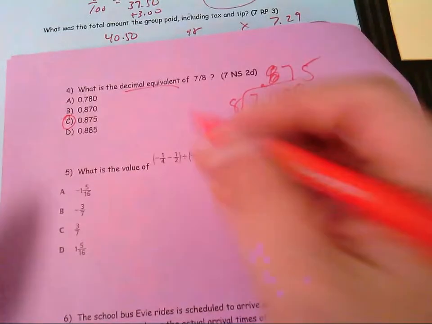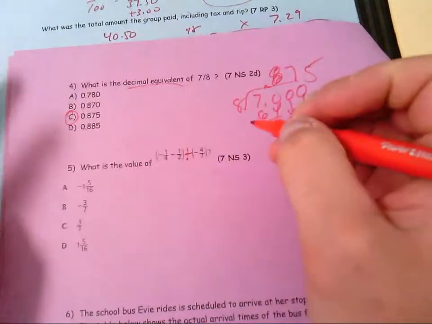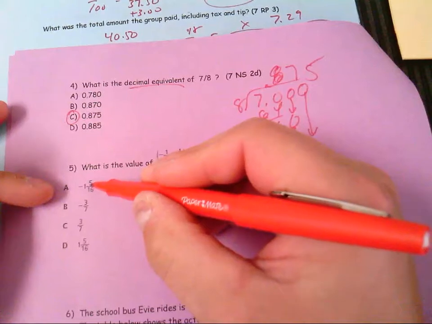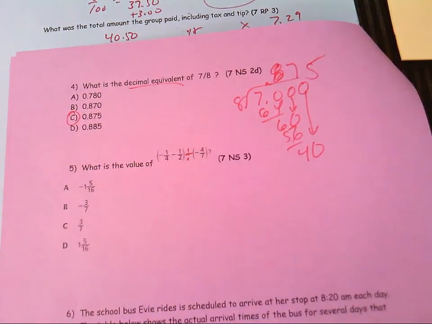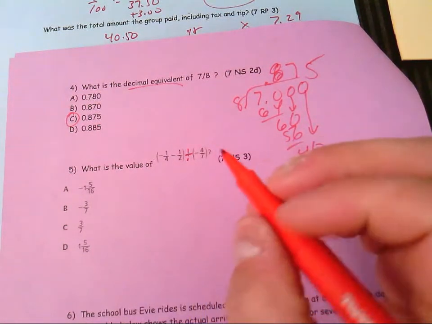Number 5, what is the value of negative 1/4 minus a half? And this is a division sign. All right. So now if you look at your answers, look how 2 of them are negative and 2 of them are positive. So if you could just get rid of the negatives or the positives, then if you have to guess, it becomes a little bit easier. Guessing out of 2 is way better than guessing out of 4.